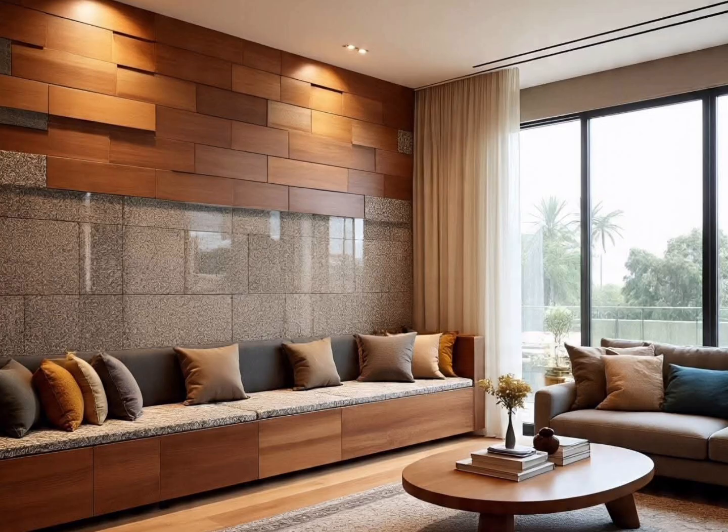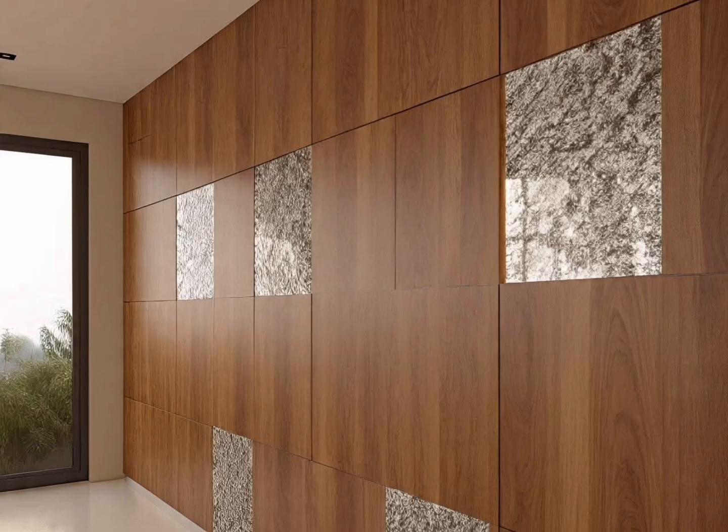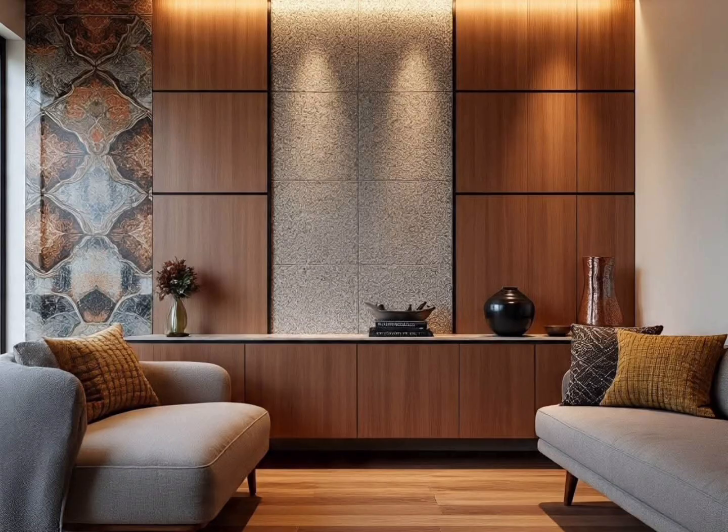Design ideas. Geometric patterns. Create a modern look with herringbone or chevron patterns. Subway tile. A classic, timeless look. Mosaic tile. Add visual interest with intricate mosaic designs. Accent tile. Create a focal point with a statement tile.